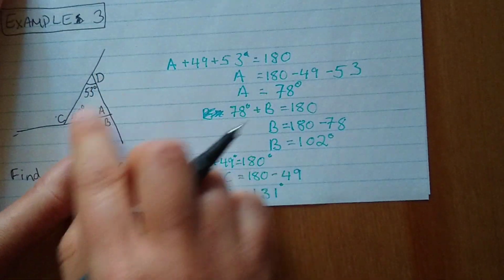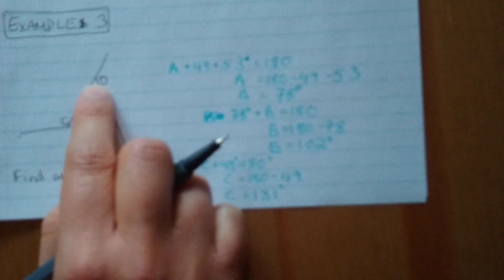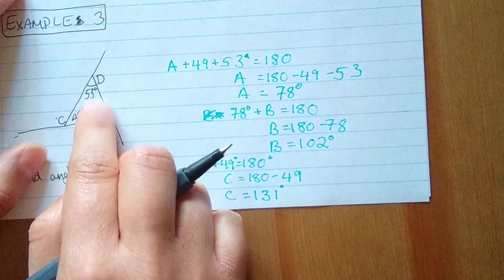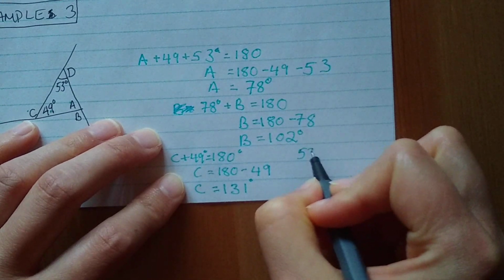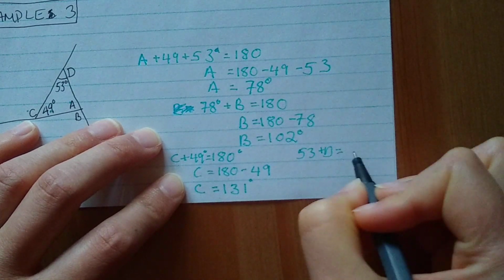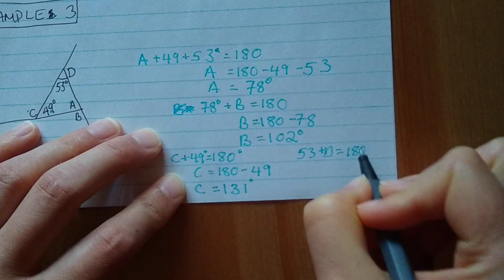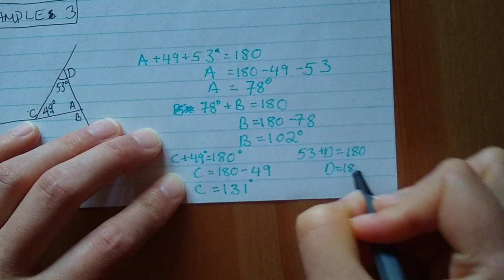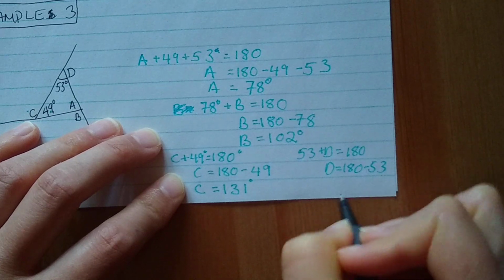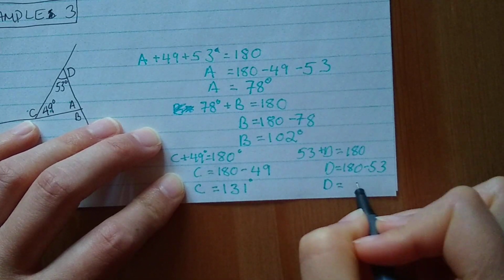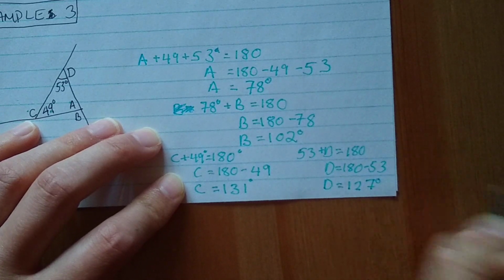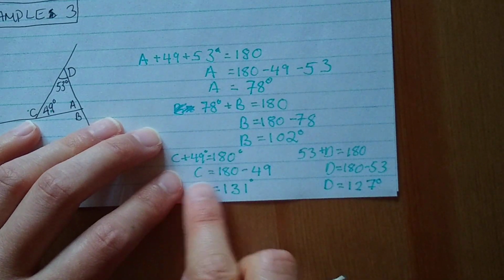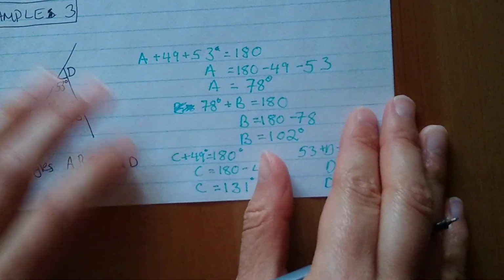And finally, angle D, 53 plus D have to add up to 180. So 53 plus D equals 180. So D equals 180 minus 53. So D equals 127. So now we found C, D, B, and A.